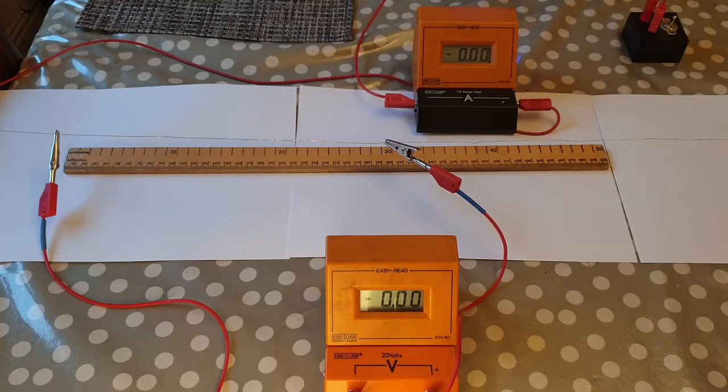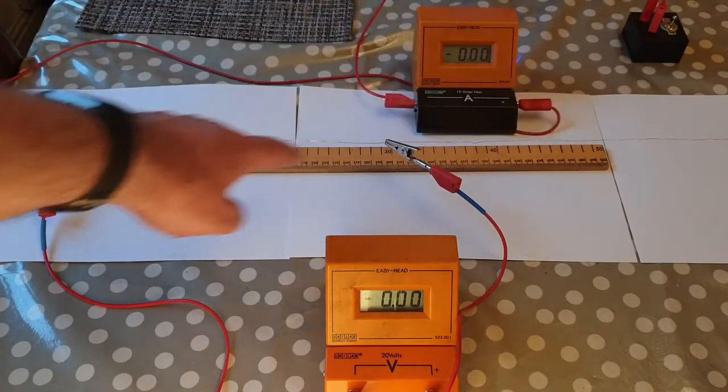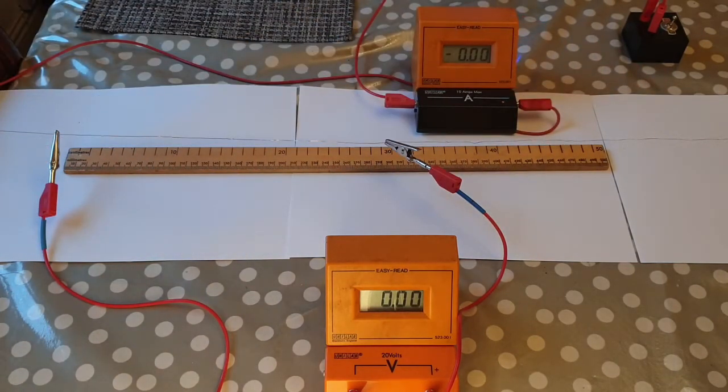What I've got here, strung across my dining room table, is a copper wire. What determines the resistance of that copper wire? If I wanted to measure the resistance between these two crocodile clips, what would determine that resistance?